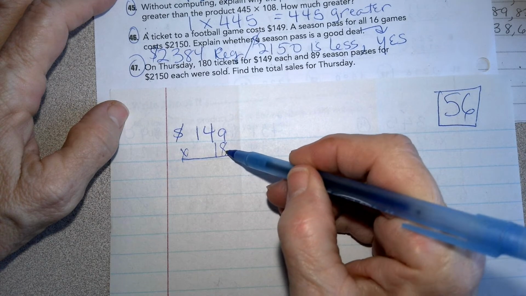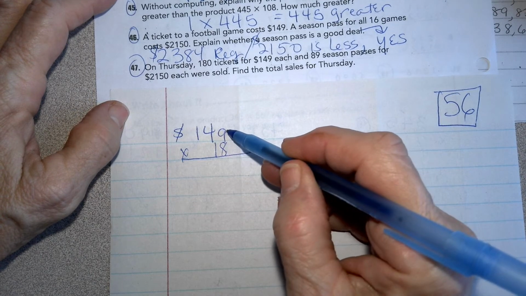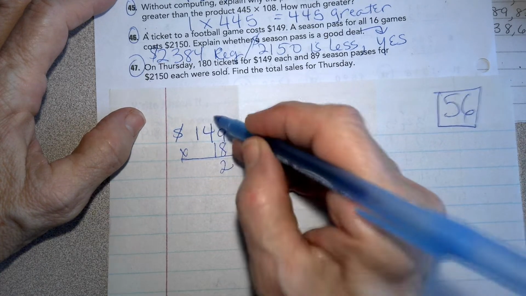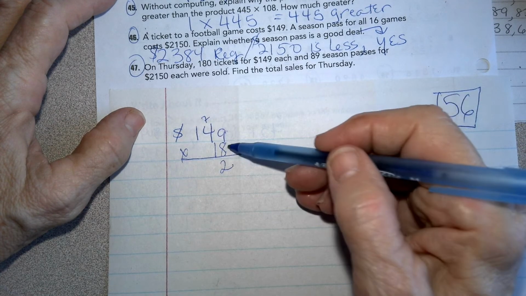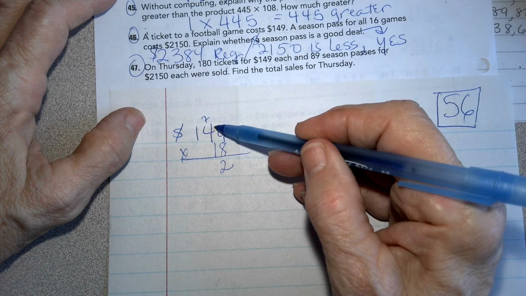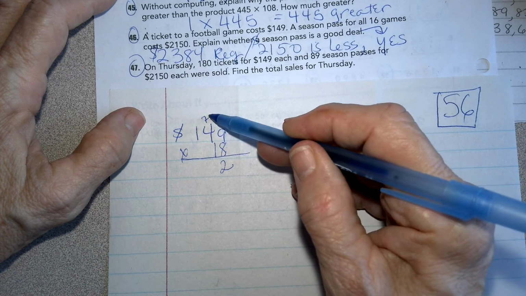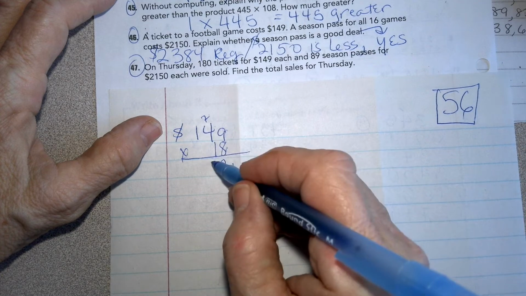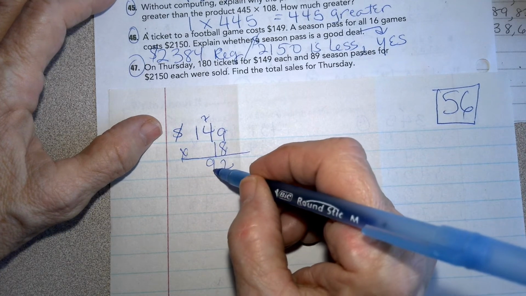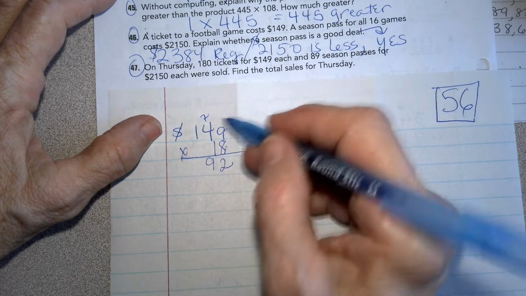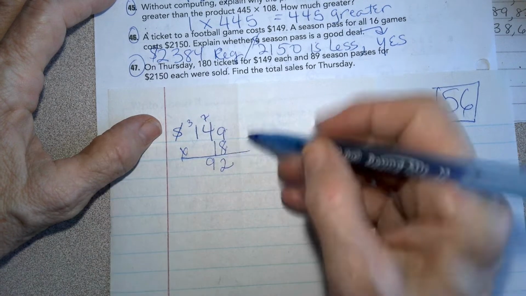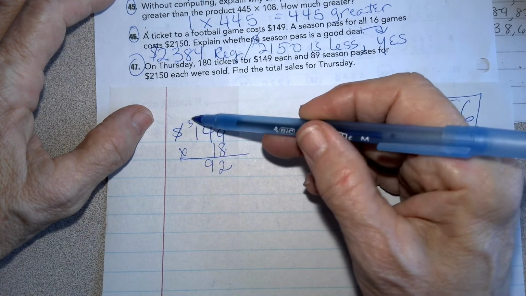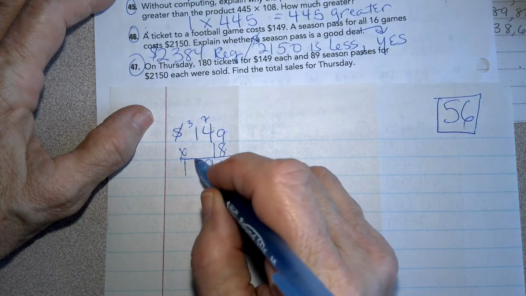So 8 times 9? 72. 8 times 4? 32 plus 7 more? 39. By the way, you can be using your agenda that has a multiplication table in it. What did we say that was? 39. Carry the 3. 8 times 1. 8, 9, 10, 11. So that's going to be 11.